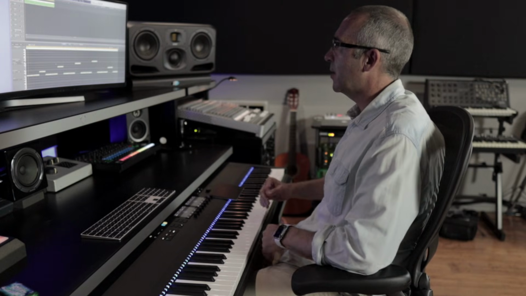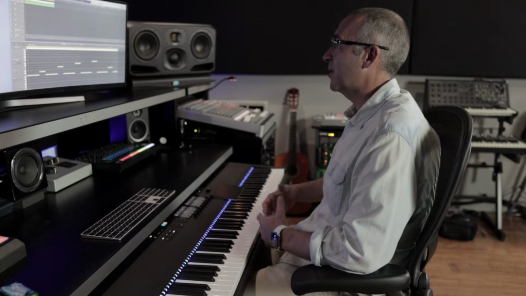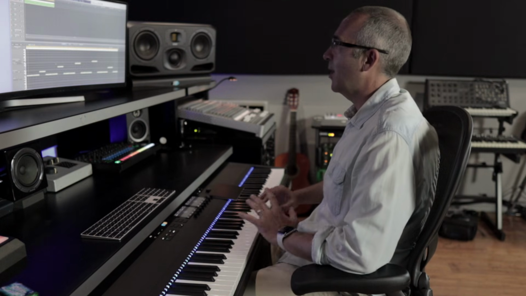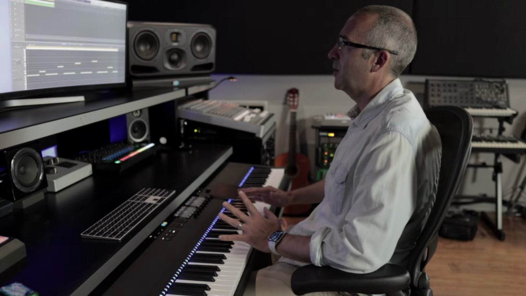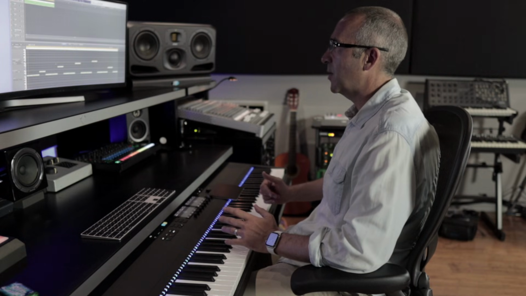Okay, so I've just created my melody. I like the sound of it. Let's just assume I'm starting with my melody, and I have no idea where to go musically. I'm not very good at music theory. What do I do? This is where Scalar comes in handy.